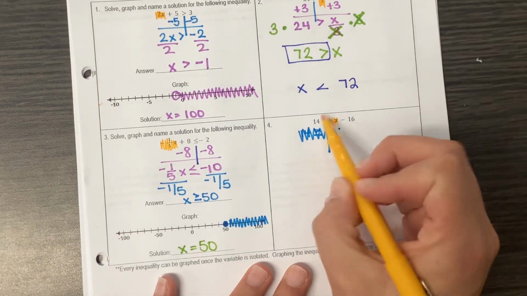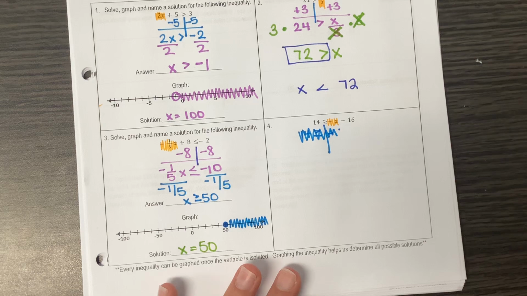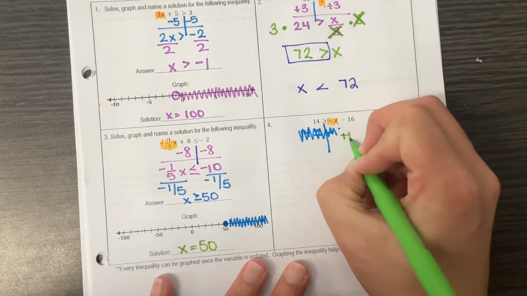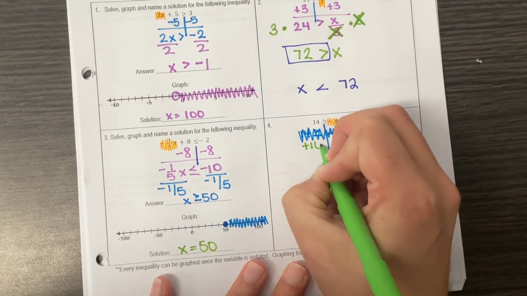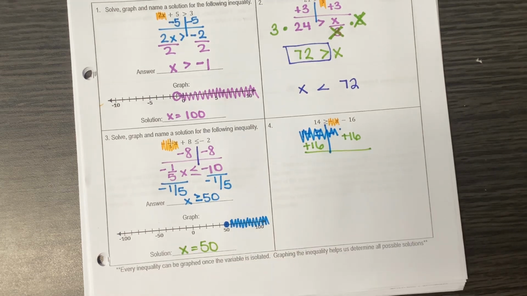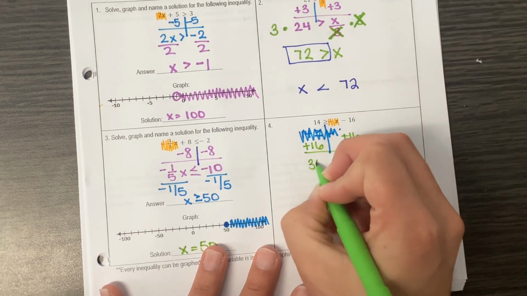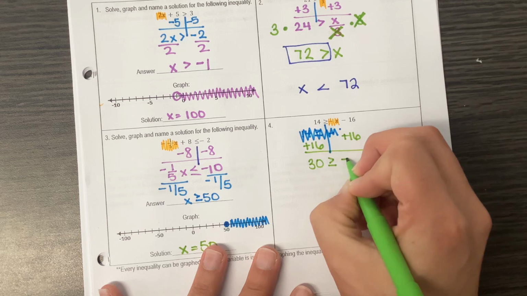I drew my line. I highlighted. Now I have to get rid of a negative 16. In order to get rid of a negative 16, I'm going to add 16 to both sides. 14 plus 16 is 30, is greater than a negative x.